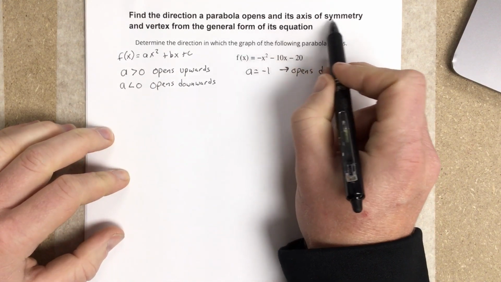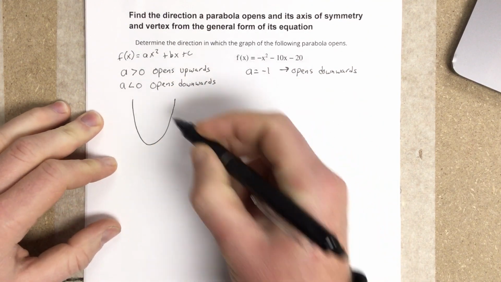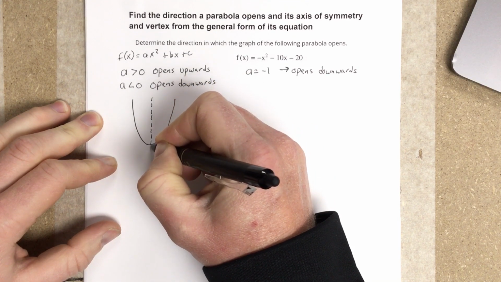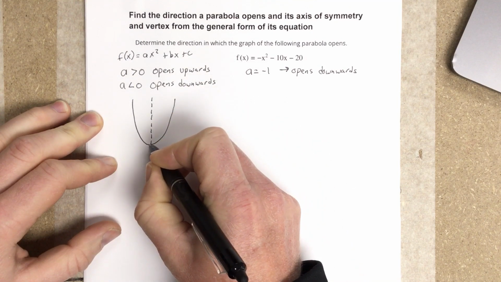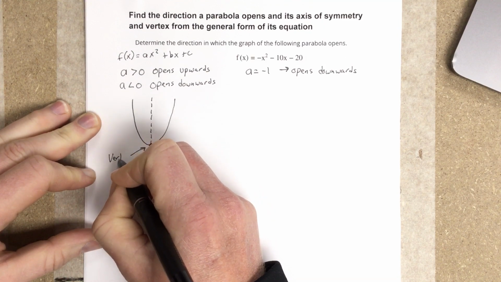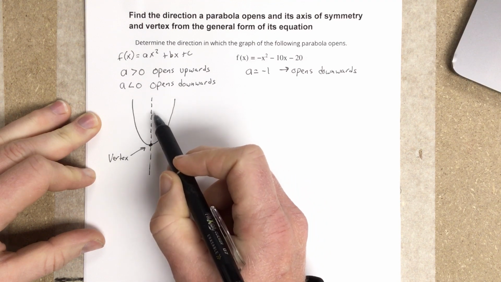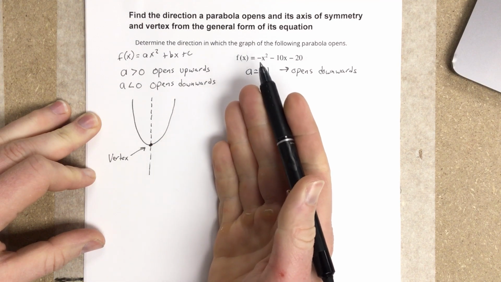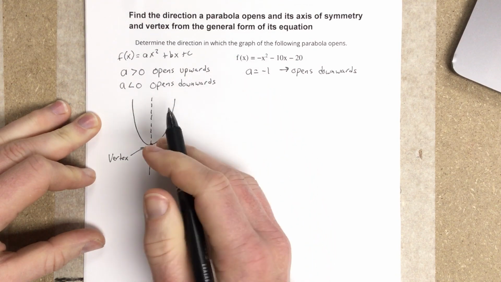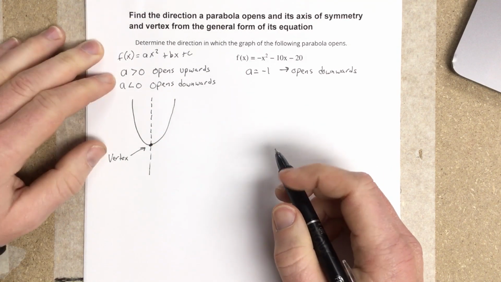The next part is the axis of symmetry. If I have a parabola graphed here, every parabola has an axis of symmetry. What that means is it has a vertical line that passes through the vertex. So we're going to call that the vertex. This vertical line makes the parabola symmetrical on each side. If I fold this side over onto this side, it would cover that side perfectly, and you wouldn't be able to tell a difference. So it's the same on each side.